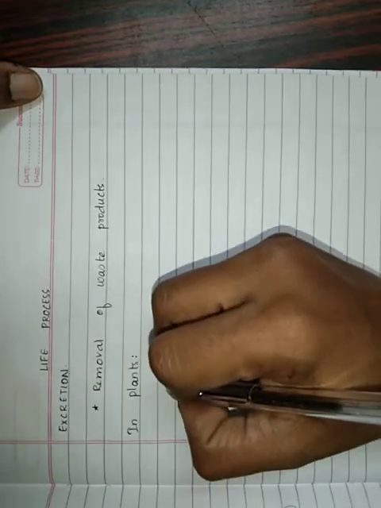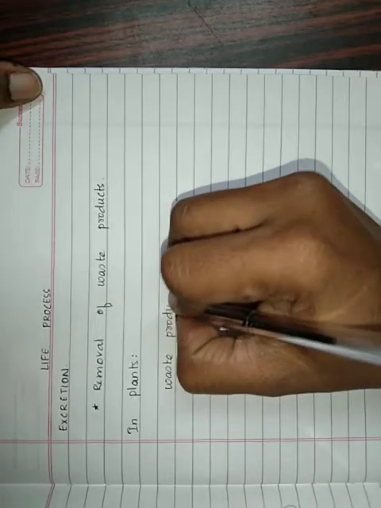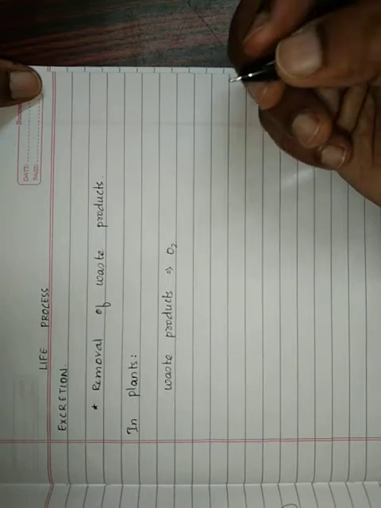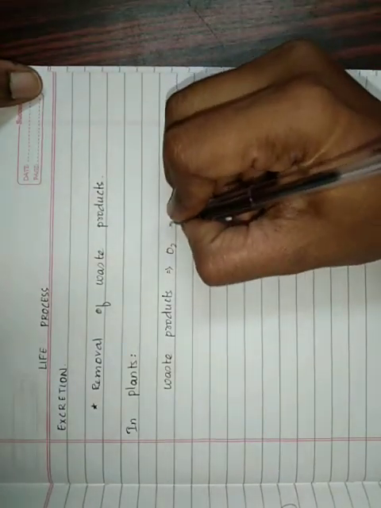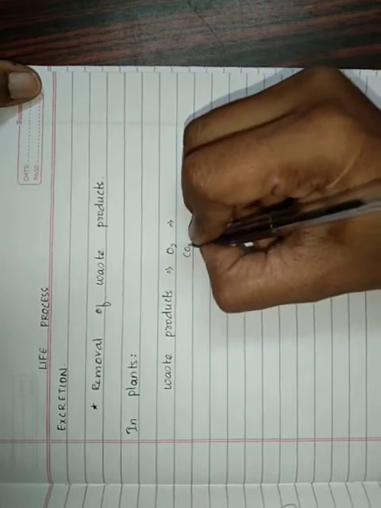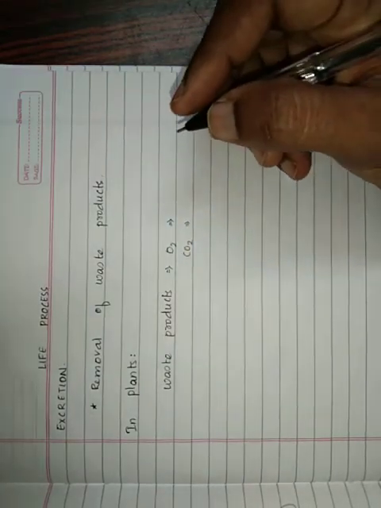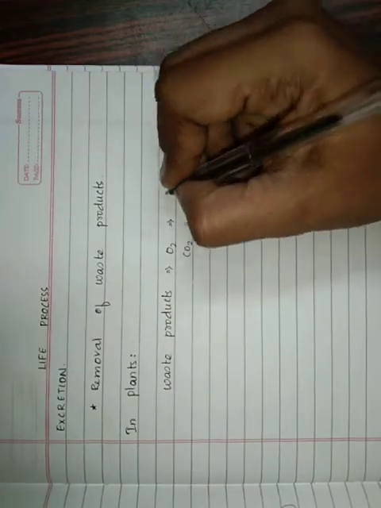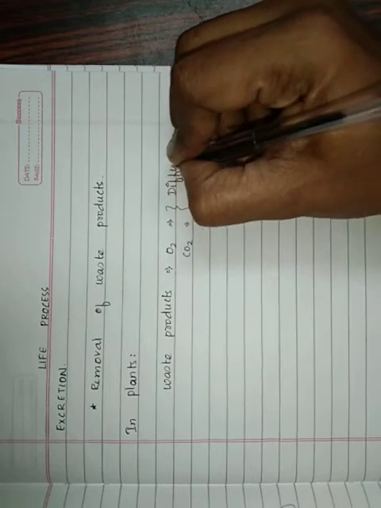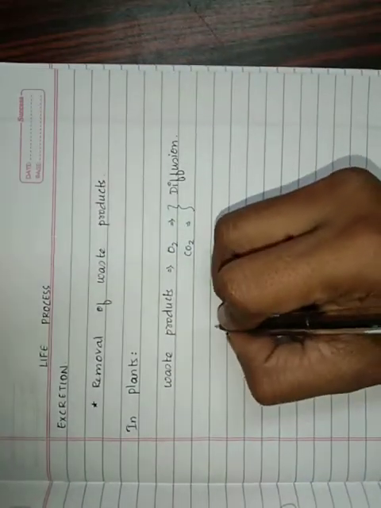The waste products that are formed in plants, sometimes even oxygen can be called a waste product, which is formed during the photosynthesis process, because they are using carbon dioxide there. And sometimes when they take up respiration, carbon dioxide can also be formed. They take in oxygen, leave out carbon dioxide. Such gases, when they are formed, leave the plants by simple diffusion out of the cell.